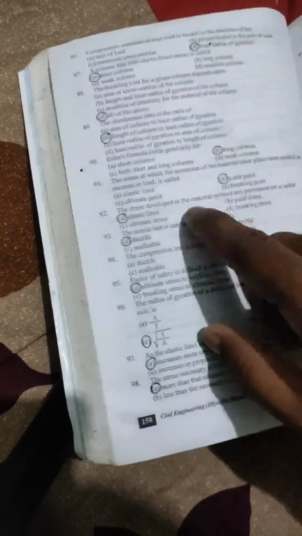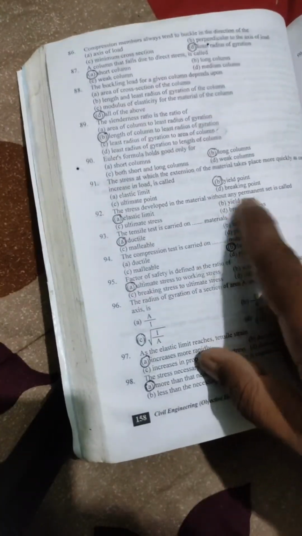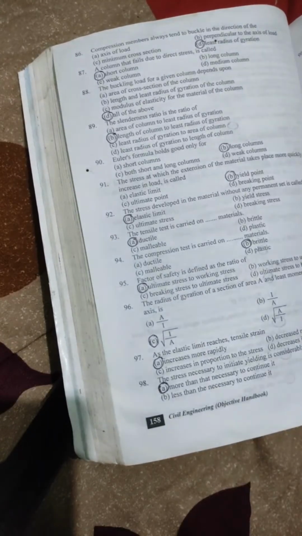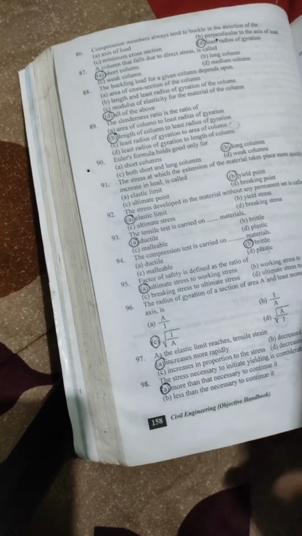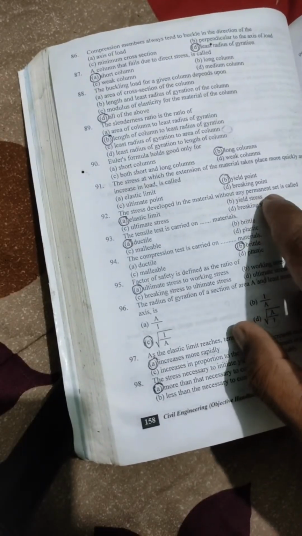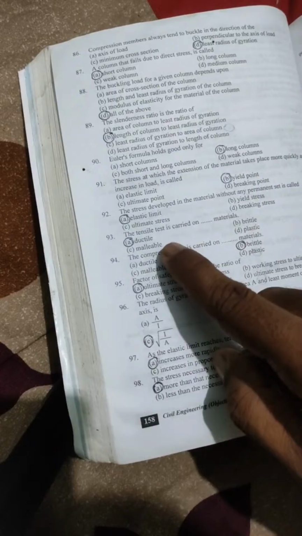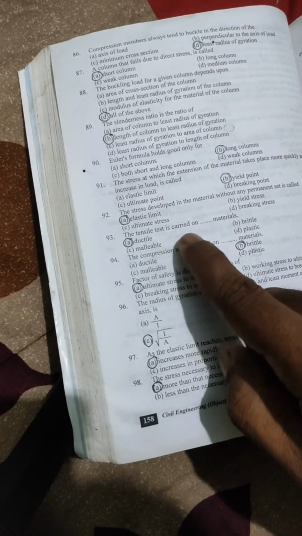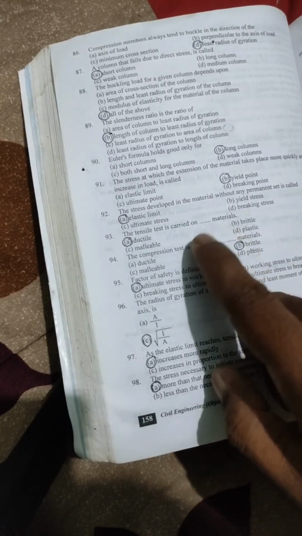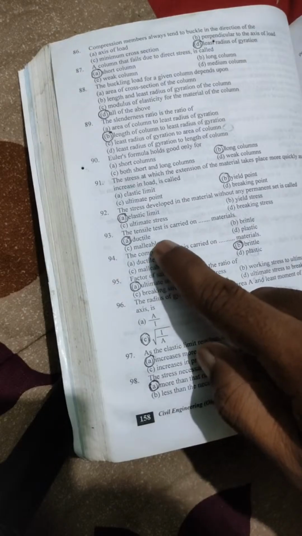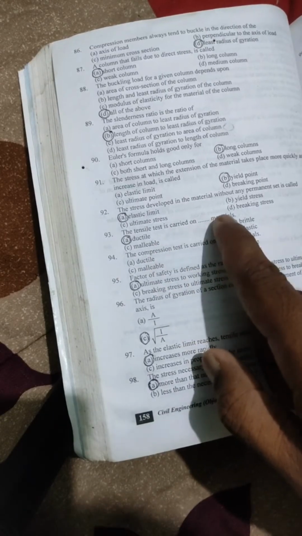The stress developed in the material without any permanent strain is called the elastic limit. The tensile test is carried on ductile material.